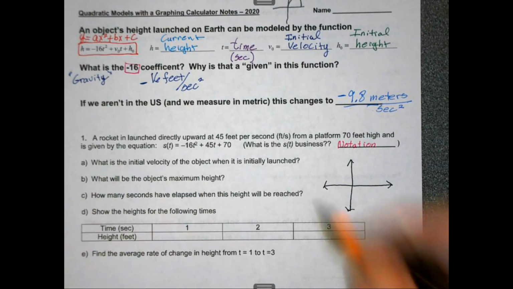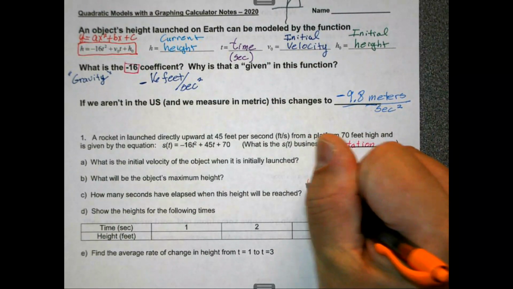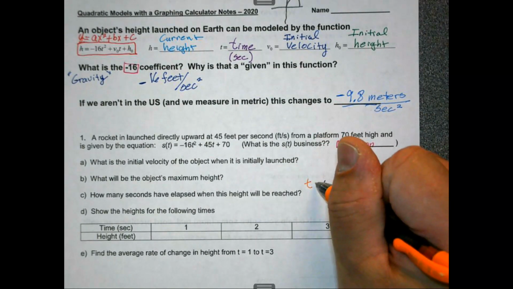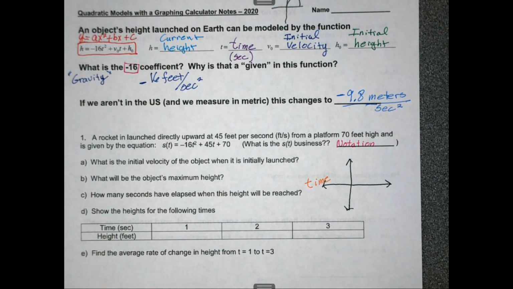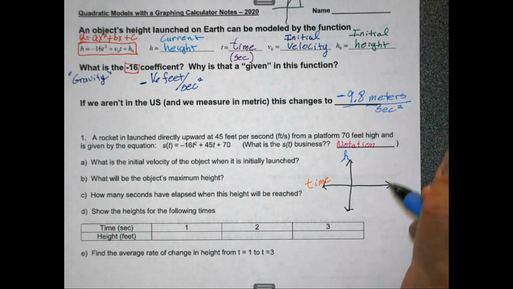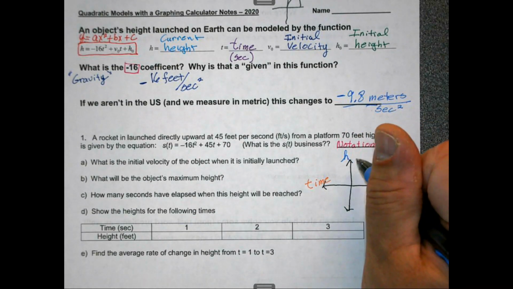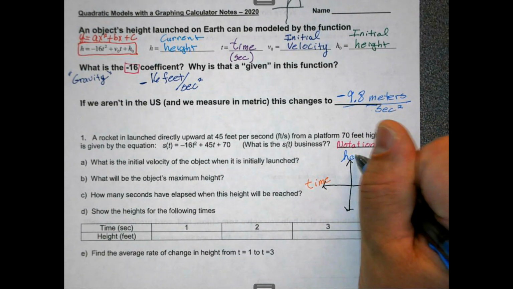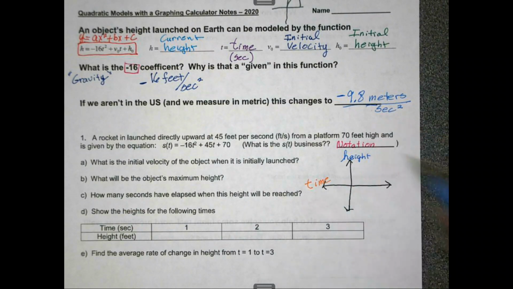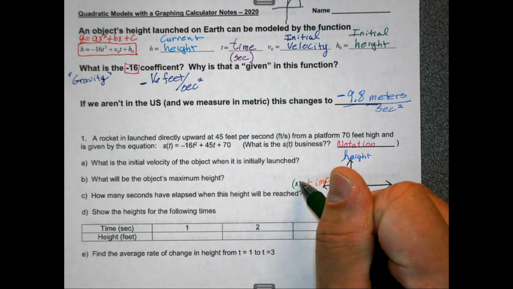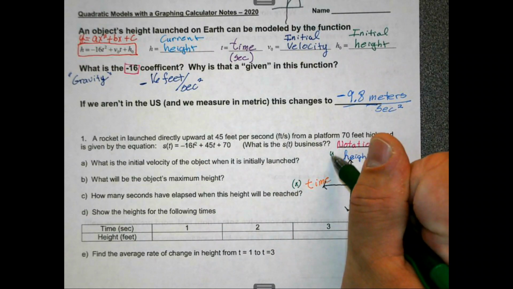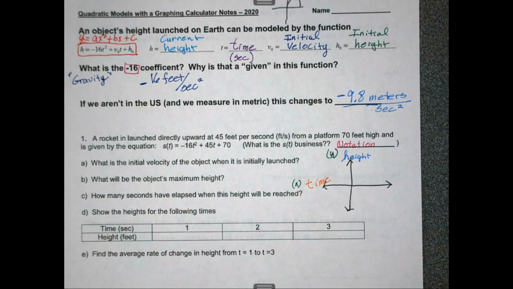The t is going to be our independent variable. So that's our x-axis. It's the time. Our height is going to be the y-axis. So that's my height. T and H are my axes. And just to keep things straight, you can say, hey, this is my x-axis and this is my y-axis, because your calculator doesn't use H and T, it uses X and Y, right?